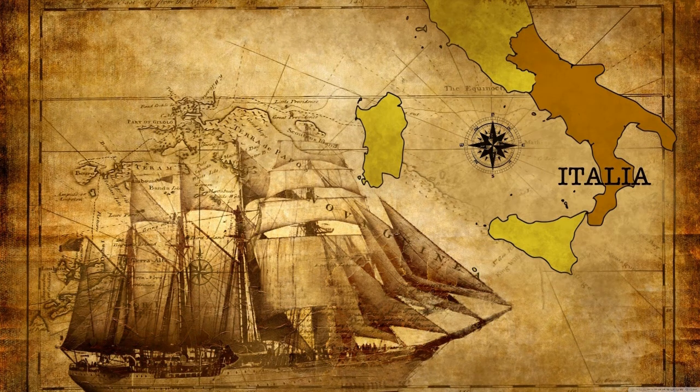Hello everyone. Today we are going to talk about magnetic declination. This has been a very important and interesting topic for sea navigators. Sea navigation has a very long and interesting history.